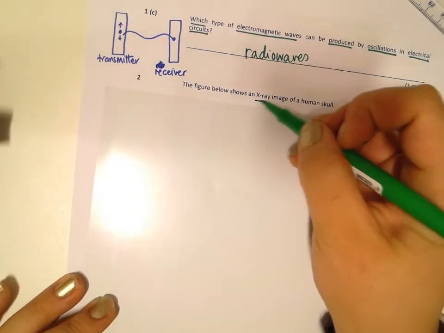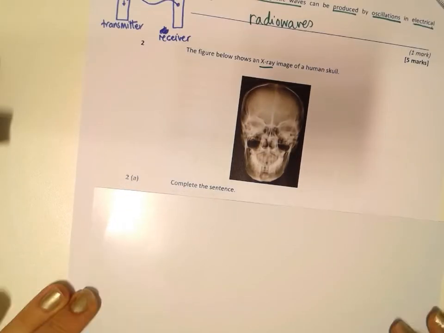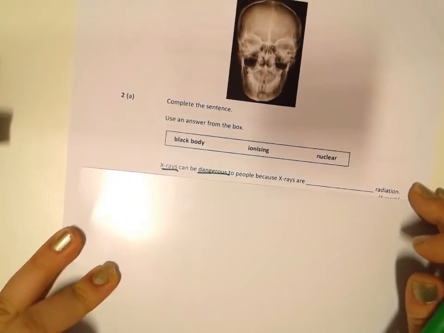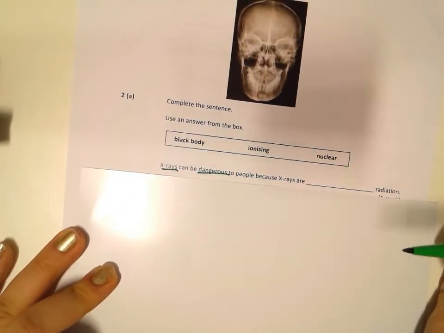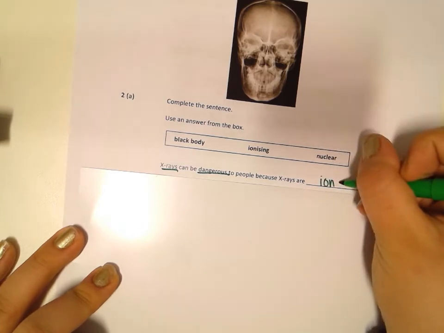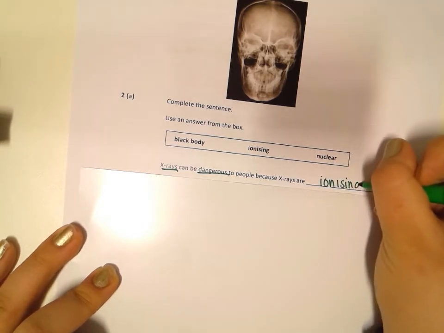We have an X-ray image of the human skull. Ta-da! And you have to complete the sentence using the answer from a box. X-rays can be dangerous to people because X-rays are ionizing radiation. Does that make sense?